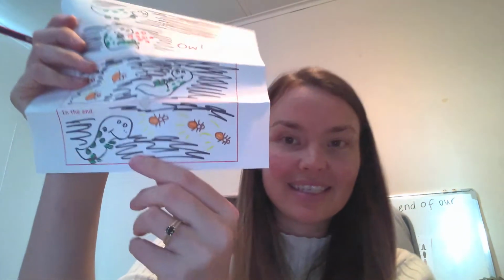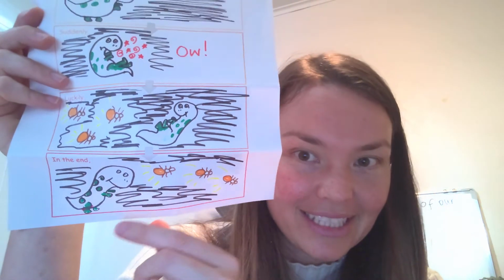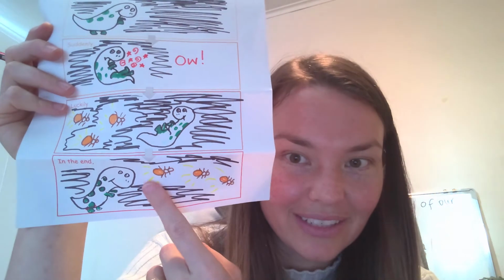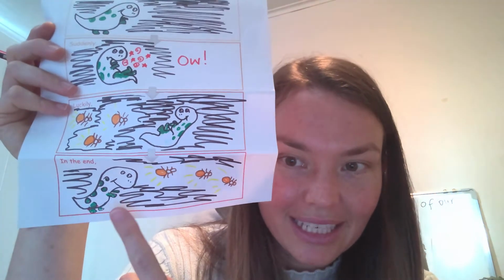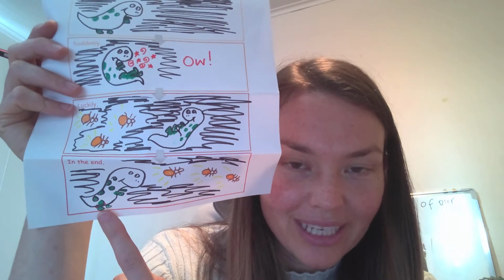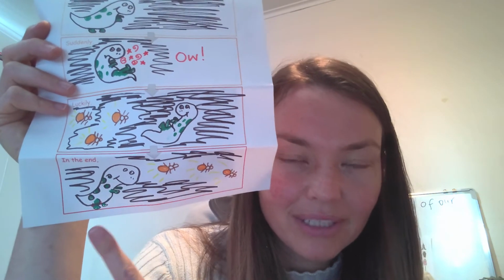The last part of the story is this, my lovelies. It's the end. Can you see what the fireflies did? Can you see what they do? They're special creatures. And can you see this picture here? Fred's got something on his leg. I wonder if you can think of how this story will end.